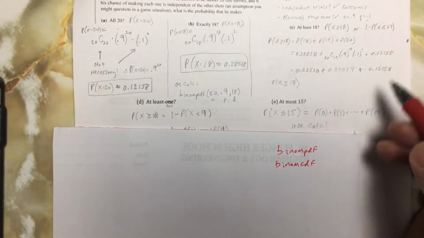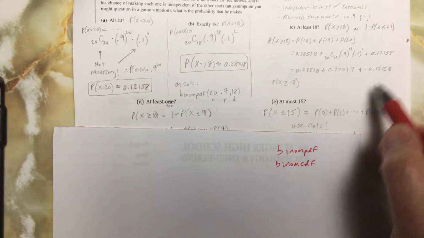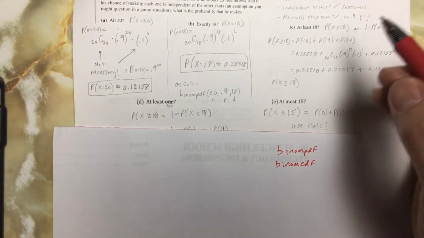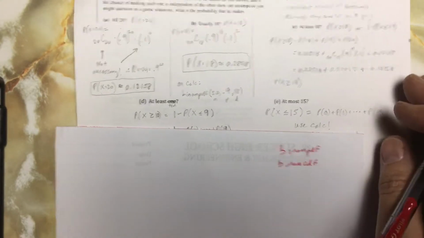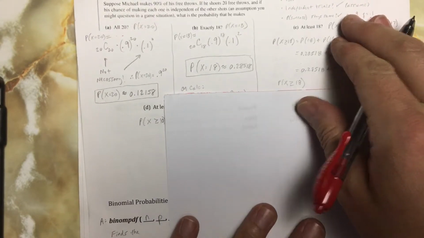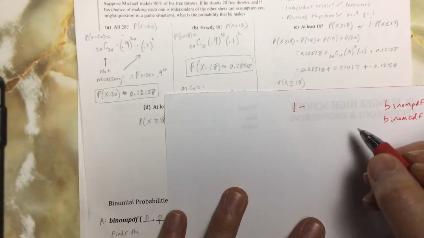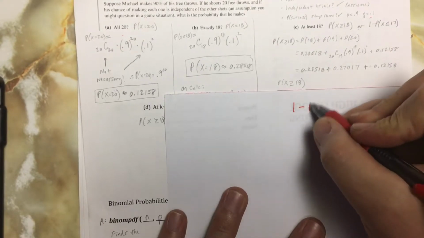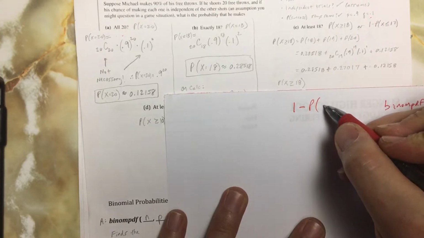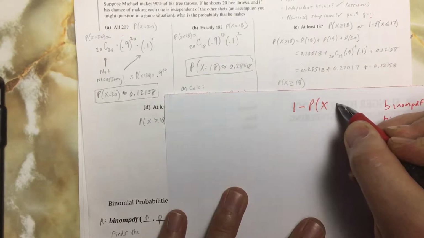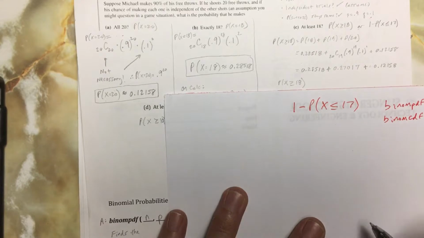Oh, it doesn't look like I finished this example here. We'd add those three probabilities together. We could also do this one on the calculator. If we did this one on the calculator, we would do 1 minus... at least 18 means 18, 19, or 20. So I'm going to find the probability of what I don't want: the probability that he makes less than or equal to 17.